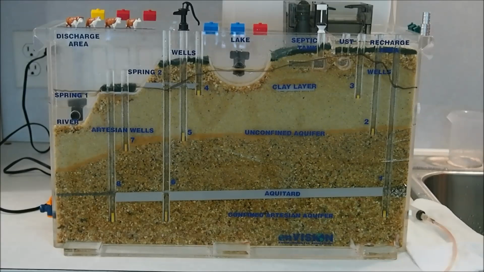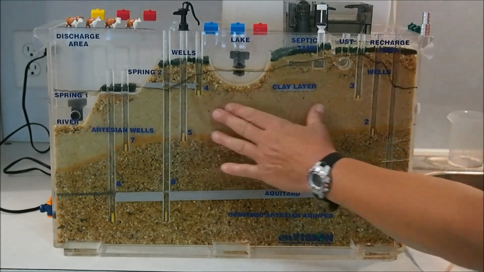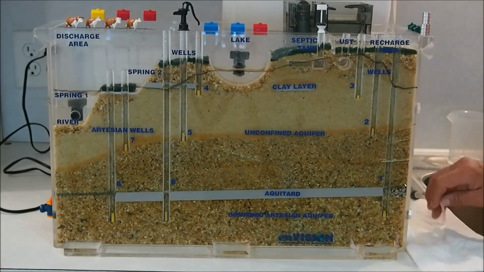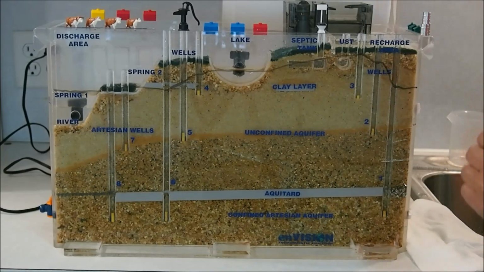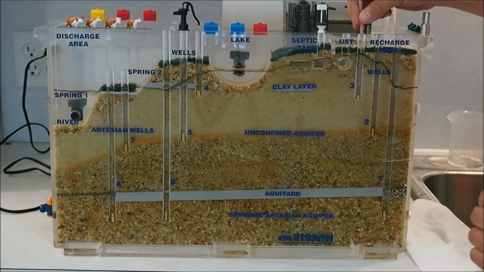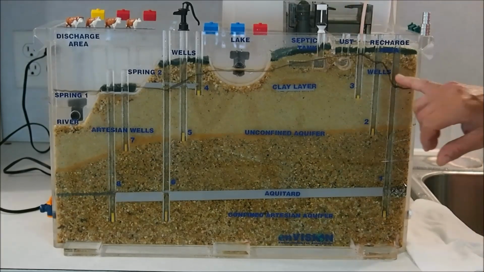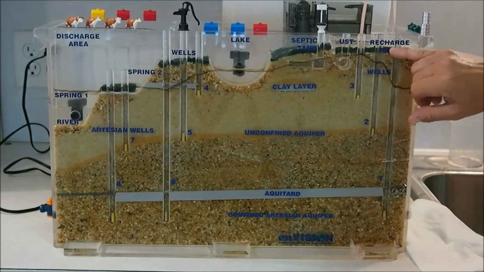But first what we're going to do is we're going to pull some sand or some water out of the fine aquifer. So this is our fine aquifer here, this fine layer of sand. And I'm going to put a syringe in here and draw some water out, and then we're going to watch what happens to this water level.